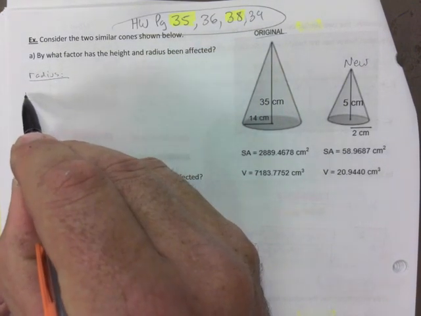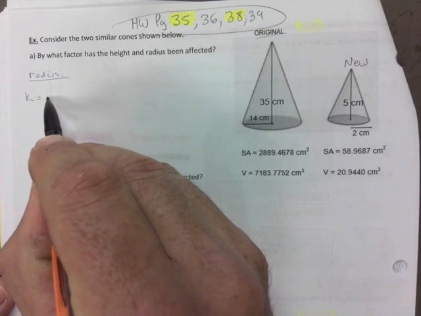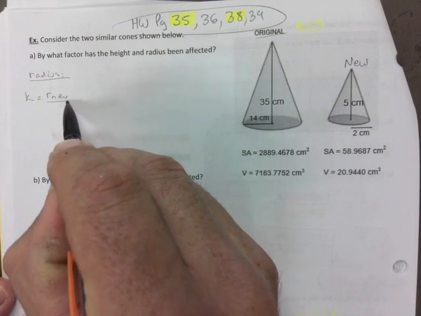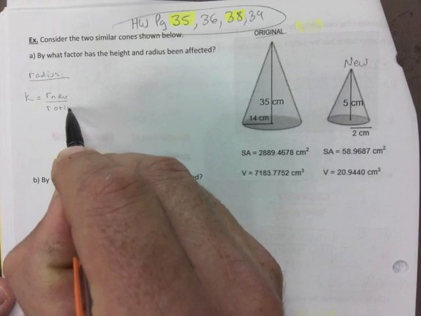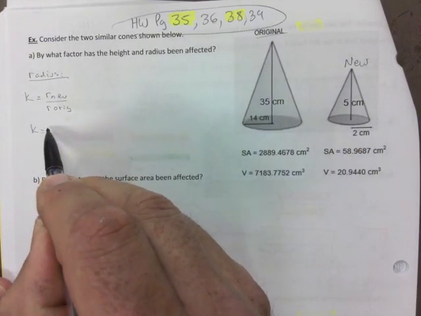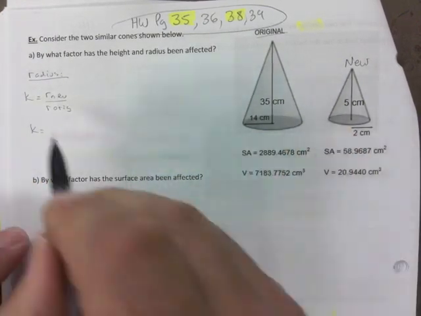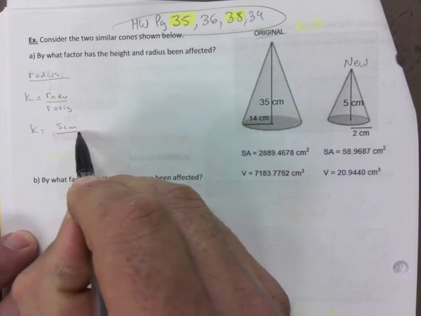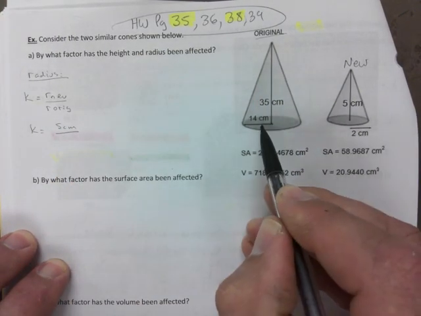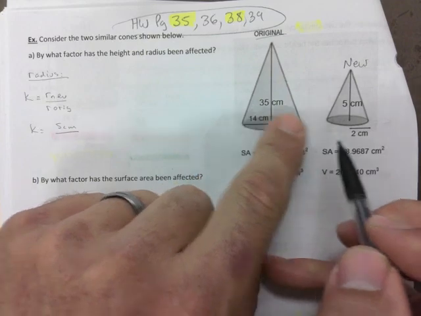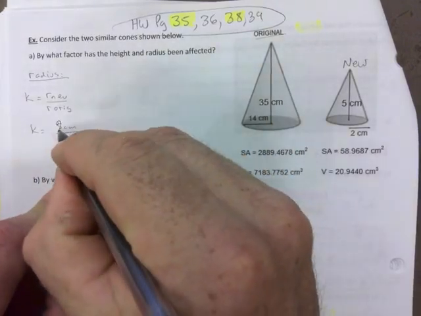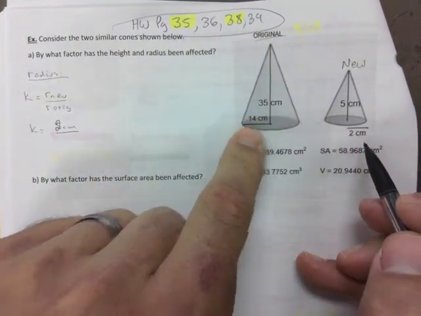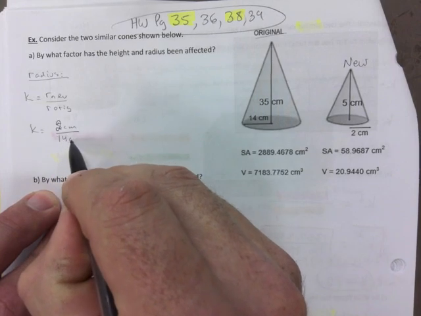Okay, so we have k is radius of the new one divided by radius of the original. The radius of the new is, sorry, not 5, we're talking radius, 2 centimeters. And 14 centimeters is the original.